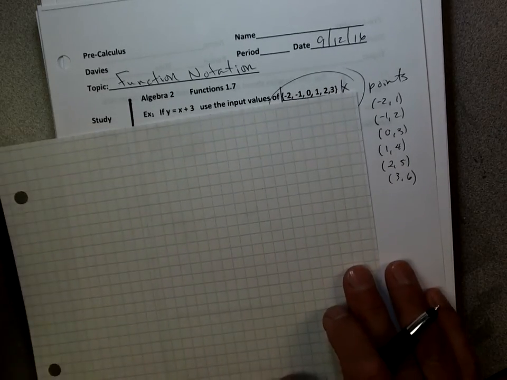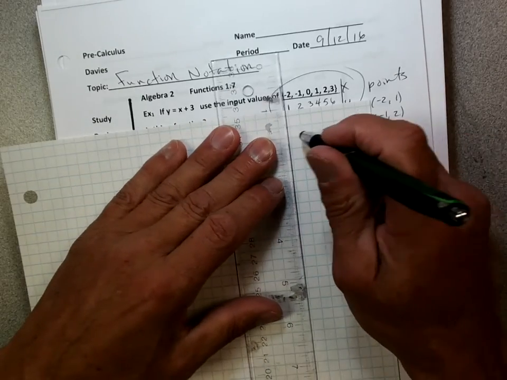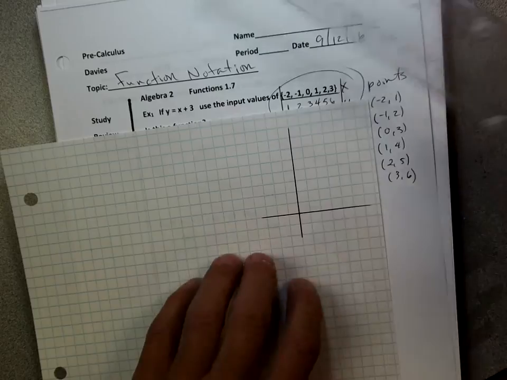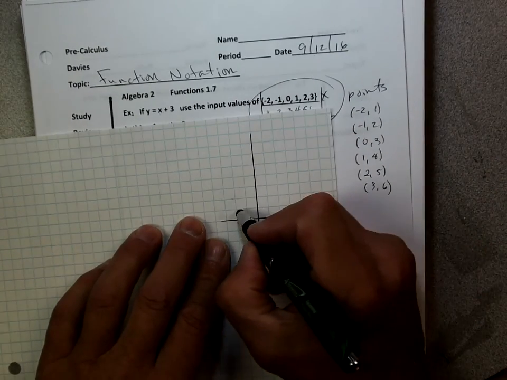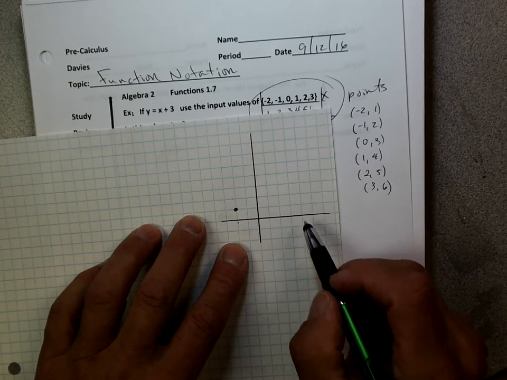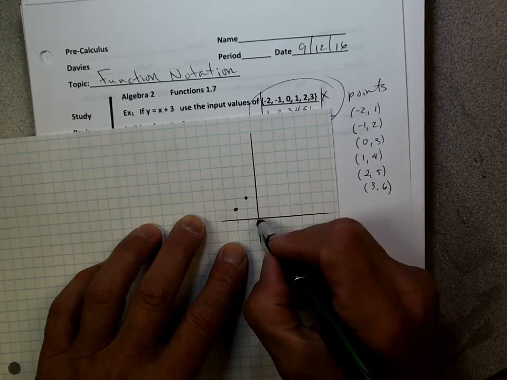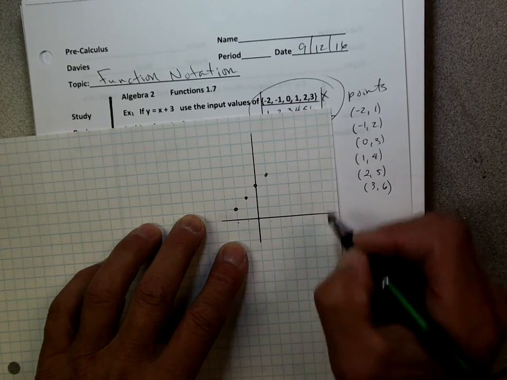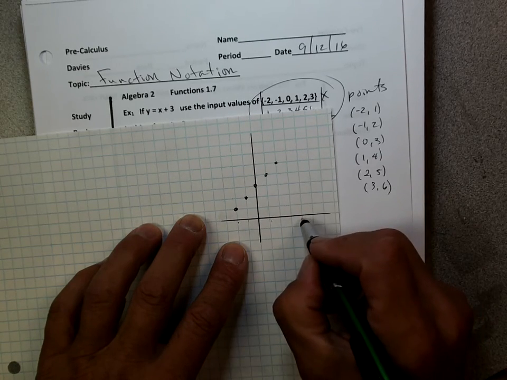So let's see if I can put these points then on my graph and see what I get. So let's see, I'm going to have a point at -2, 1, right? -1, 2, 0, 3, 1, 4, 2, 5, and 3, 6.